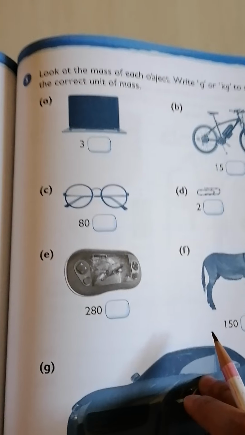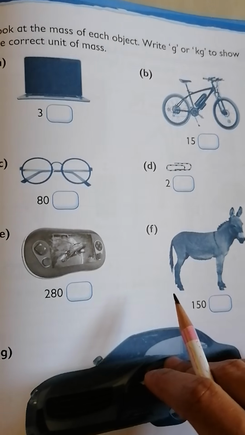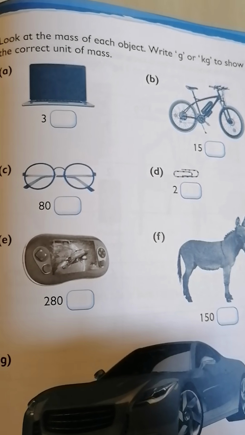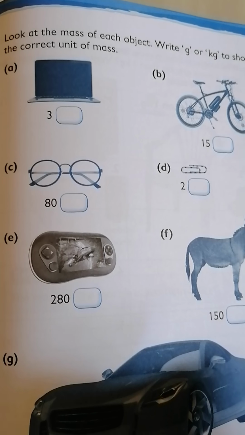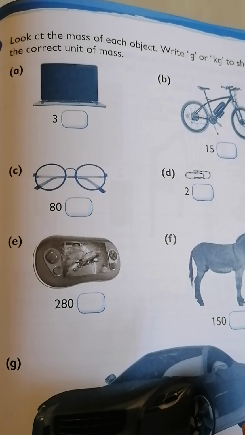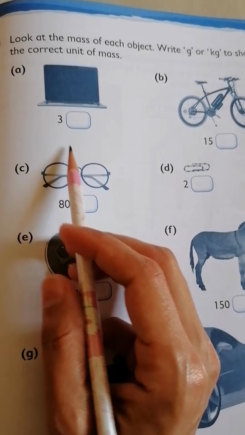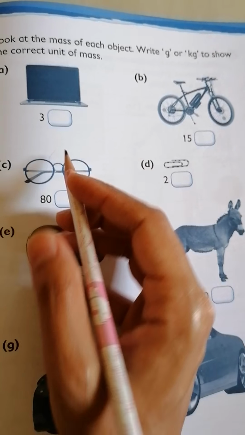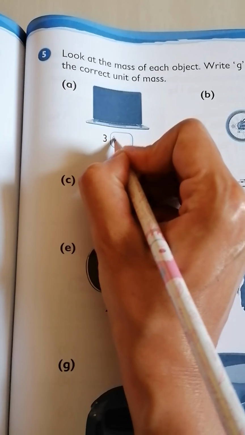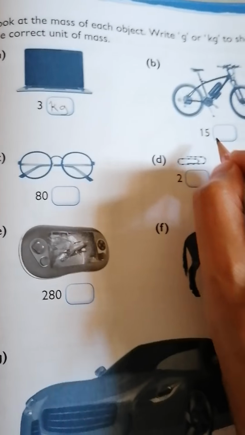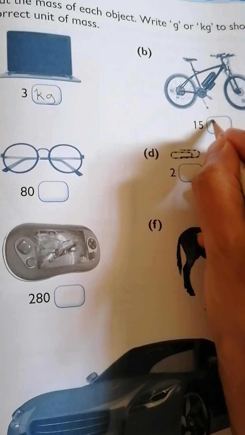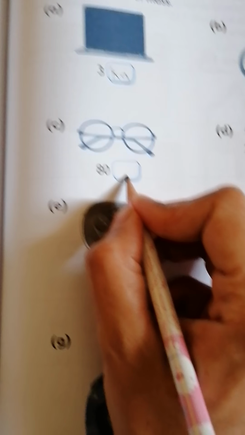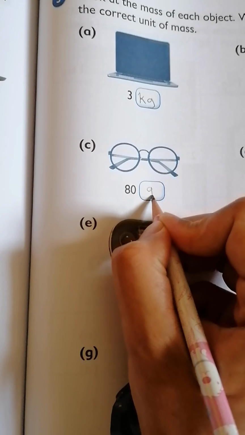Now look at the mass of each object. Write gram or kilogram to show the correct unit of mass. Now, what do you think? With laptop, is it G or kg? It's kg. With bike, it's also kg. With glasses, yep, it's a gram.